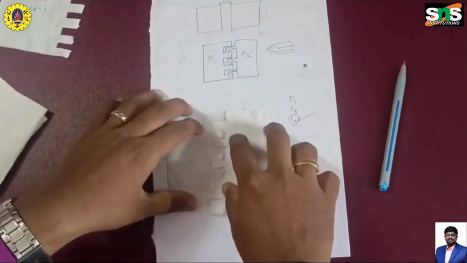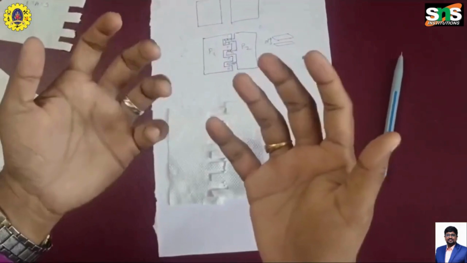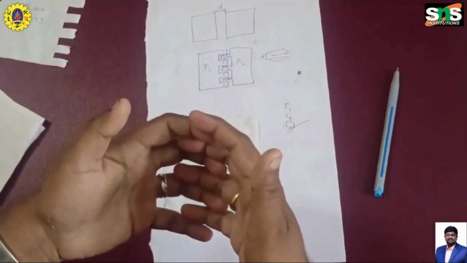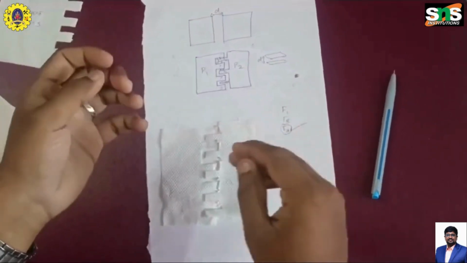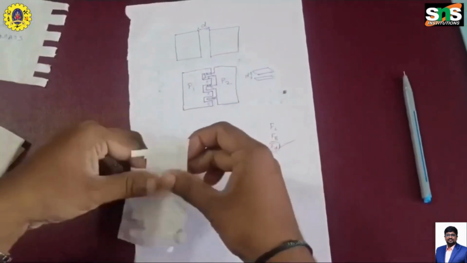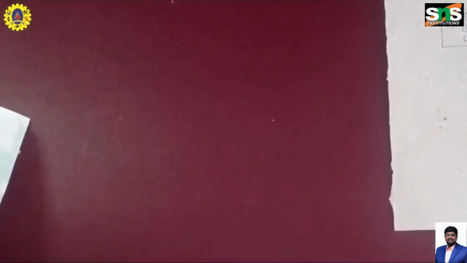This type of capacitor is called an interdigitated capacitor, as in fingers are called digits. So what we'll do is we'll use this principle and make a MEMS device out of it.